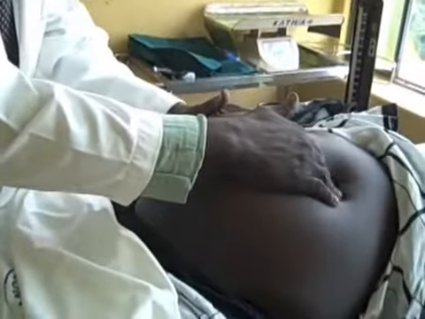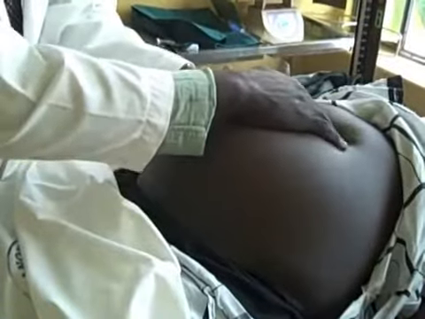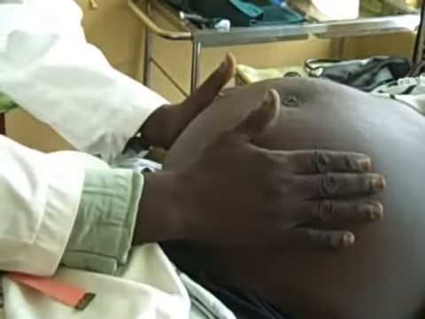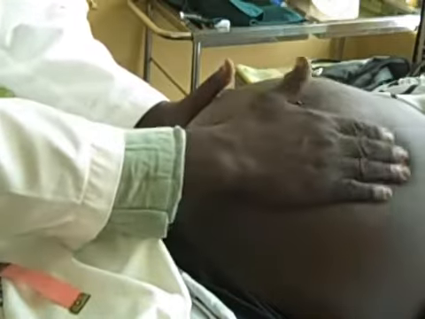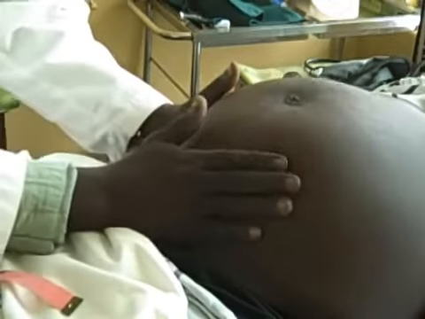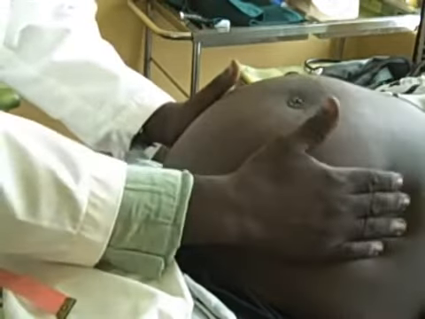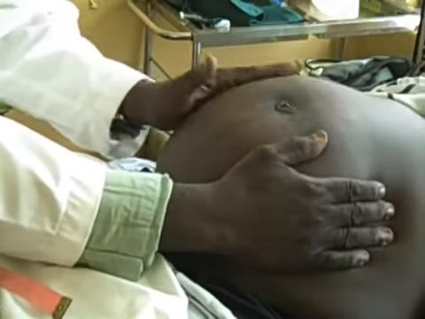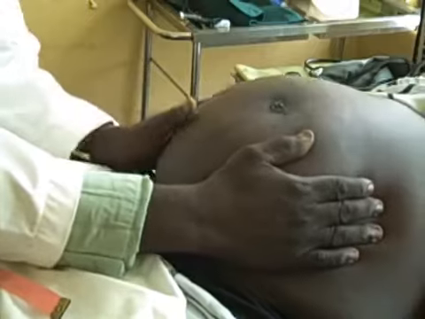Your next step is the fundal palpation, which will get you to find out which part of the fetus occupies the upper pole of the uterus. Then you do your lateral palpation. The lateral palpation is done with your 2 hands. At one stage, you stabilize one hand and move the other hand.